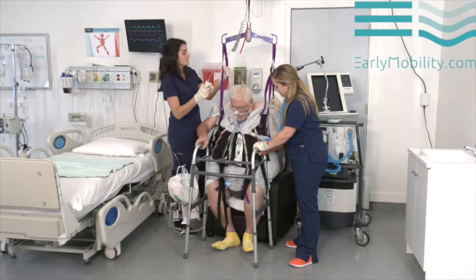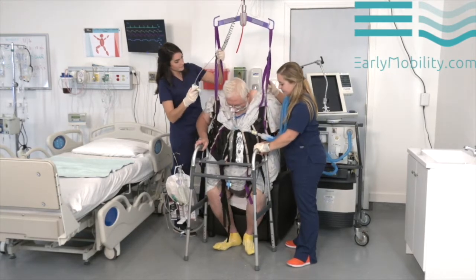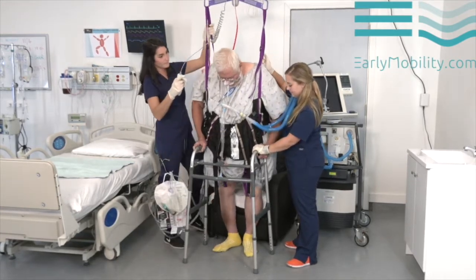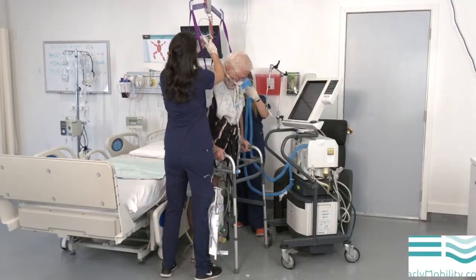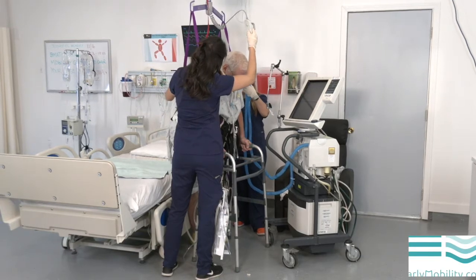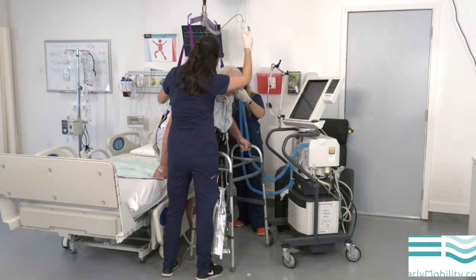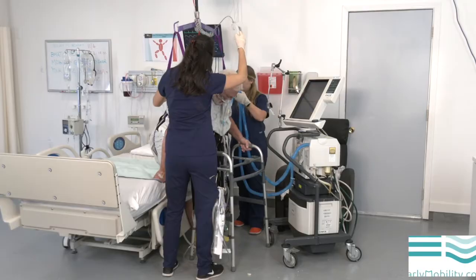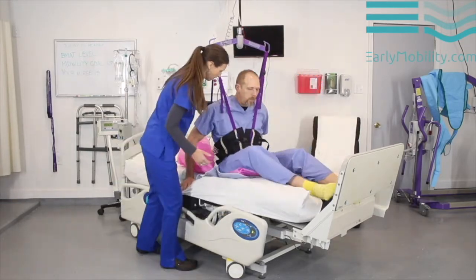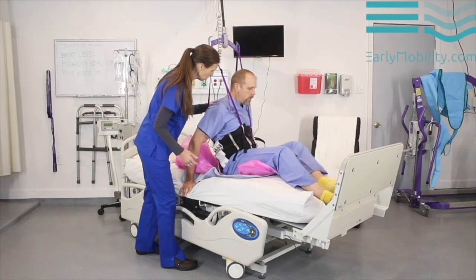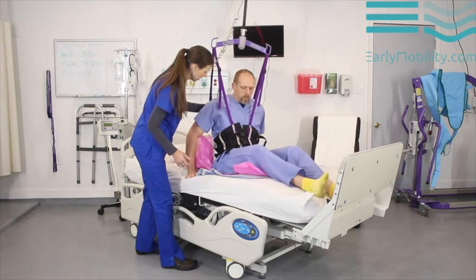Secondly, daily mobility, when the patient is participating in daily activities during hospitalization, such as getting up for meals, going to the bathroom, performing daily hygiene, etc. In this case, the goal is to stay active and to avoid hospital deconditioning as the patient recovers from their acute illness or injury. And third, rehabilitation, when the patients are actively trying to increase their independent mobility through a structured exercise and activity program.